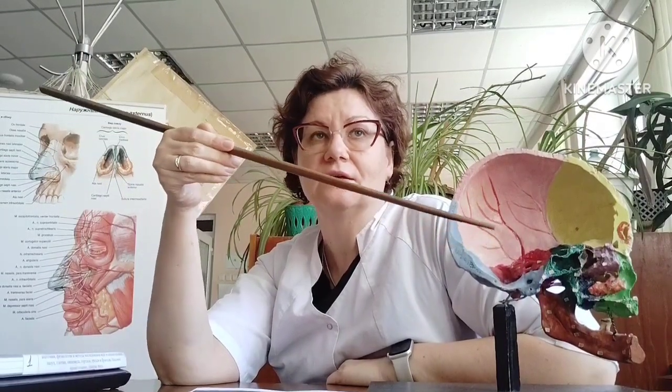It also collects blood, and through the orbit drains from the face to the jugular vein. So we have ready retrograde ways for infections from the face to the brain.